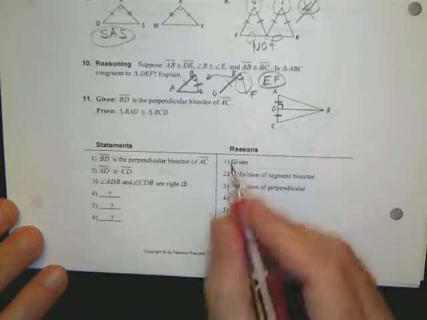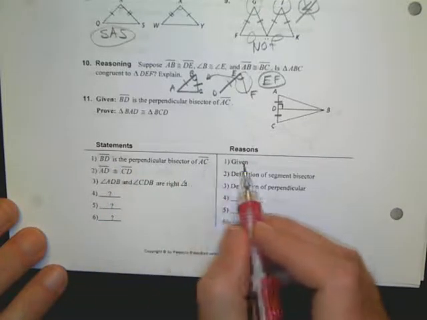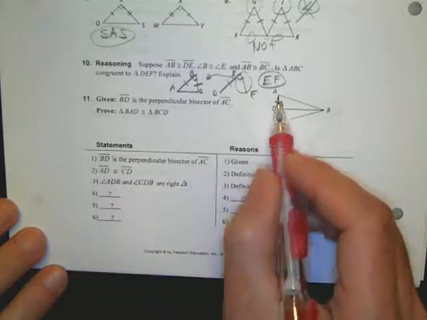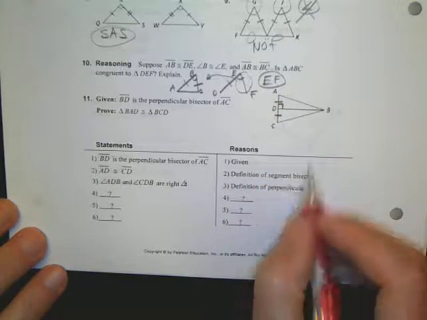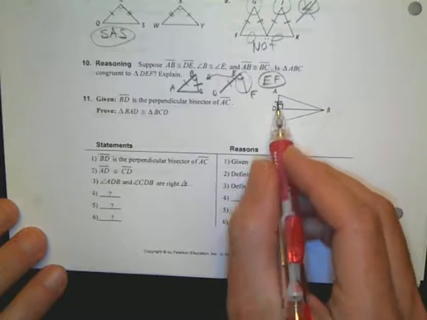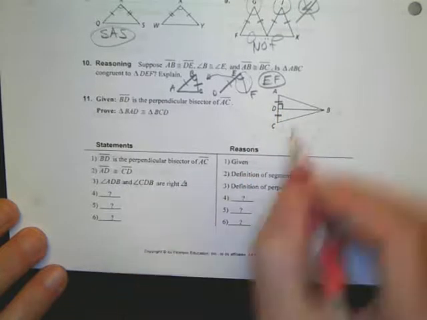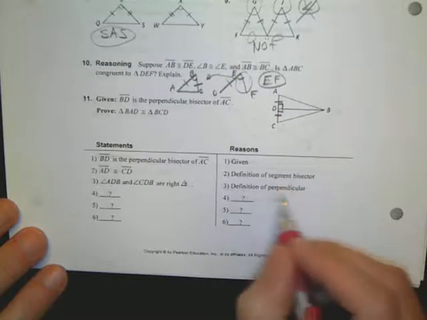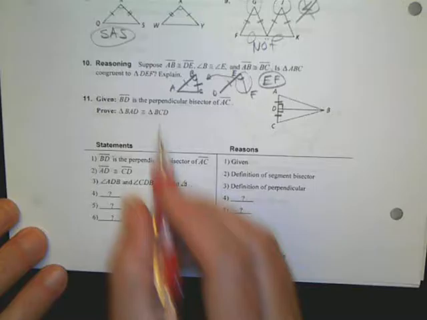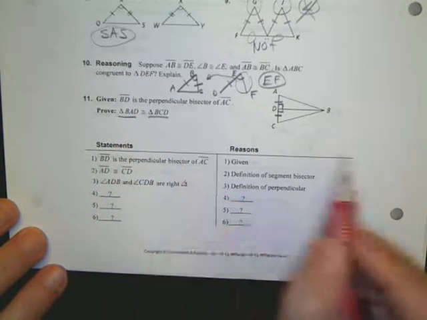Now, what's nice is they do give you some information to kind of guide you along. So first, they start with the given. BD is perpendicular bisector, given. AD here is congruent to CD, and that's the definition of a segment bisector. So once it bisects, by definition, those are equal. ADB and CDB are right angles, which we have here, and I can add another one there. That's the definition of being perpendicular. And now it says, well, I want to prove that triangle BAD is congruent to triangle BCD.